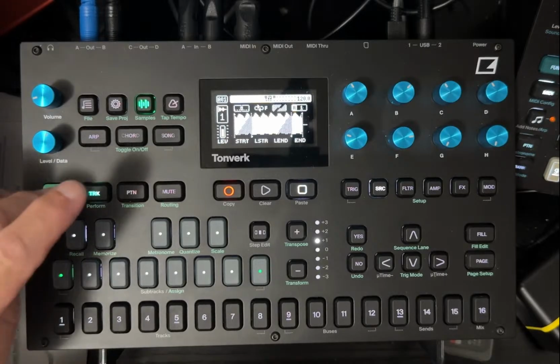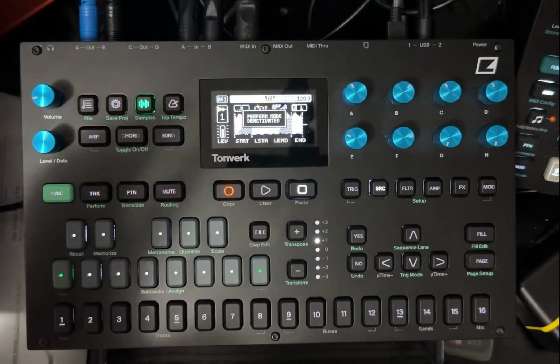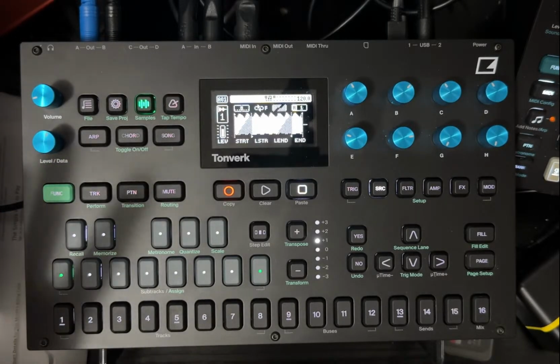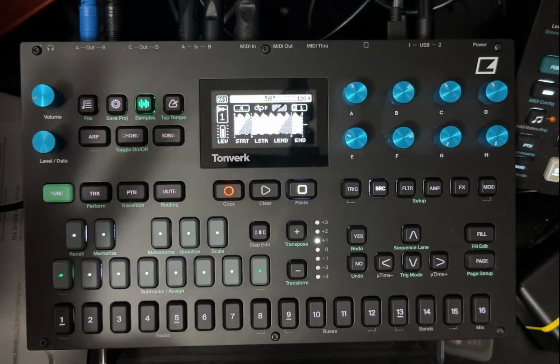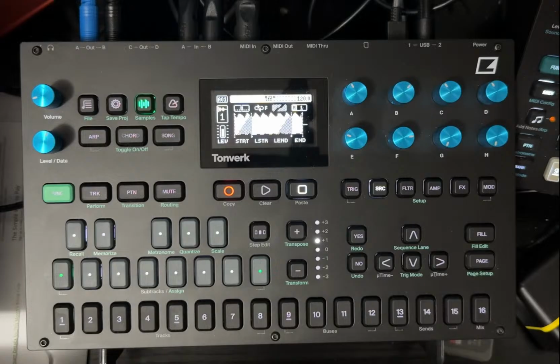When you press function and perform again to deactivate it, it goes back to where you left off, which is cool because you can mess around with your stuff and go back to normal.